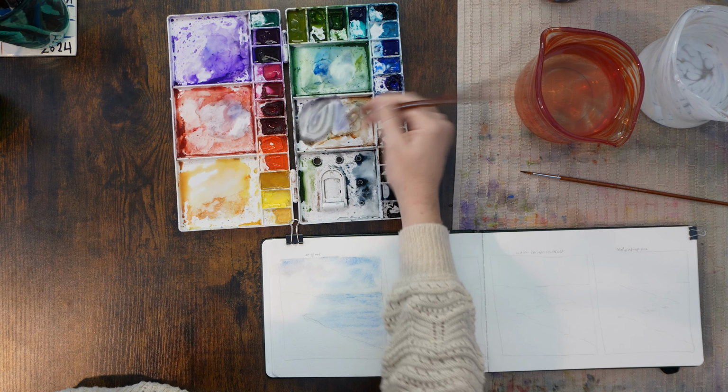Now I'm going to get a darker mix for my shadows. So much thicker, less water. Okay, and I'm going to start placing in some of those shadows.